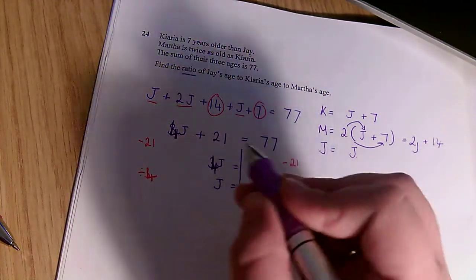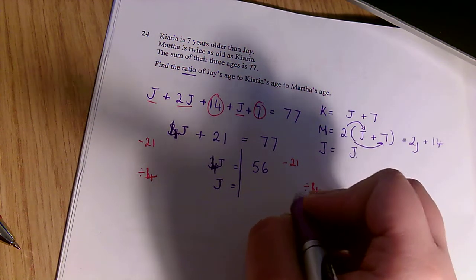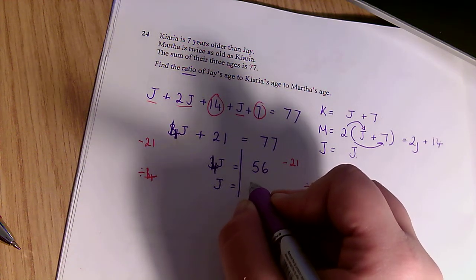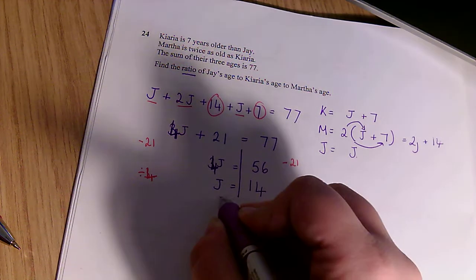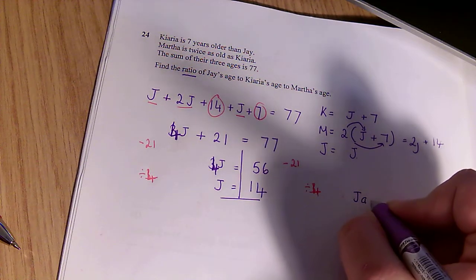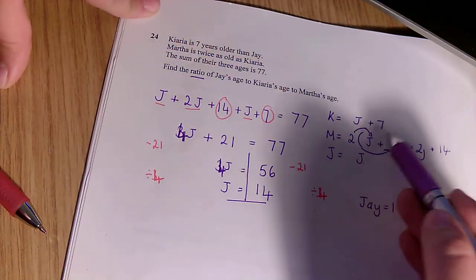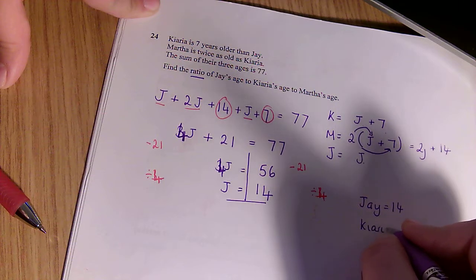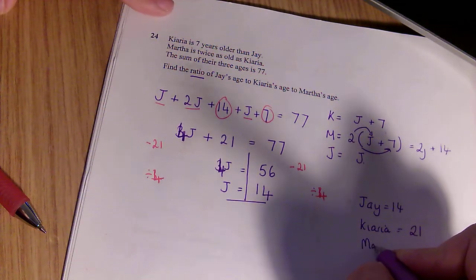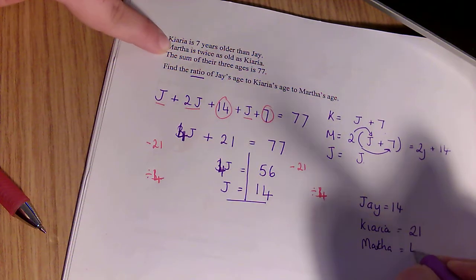So I've got 4J equals 56. That sounds much better. Which means that J equals 56 divided by 4, which should give me 14. So I know J's age is 14. Now, if J is 14, Kiaria is J's age plus 7. So Kiaria is 14 plus 7, which is 21. And Martha is twice as old as this, so she must be 42.